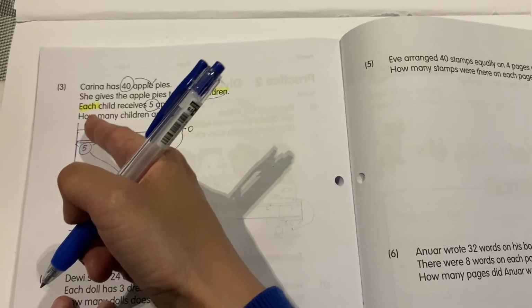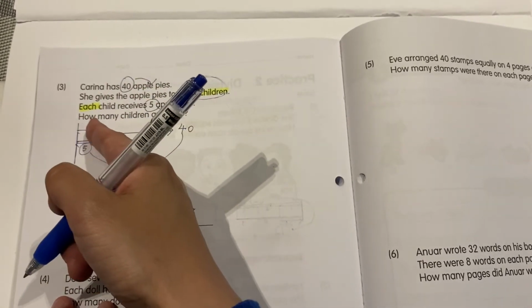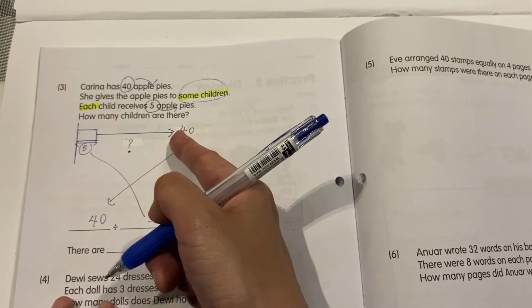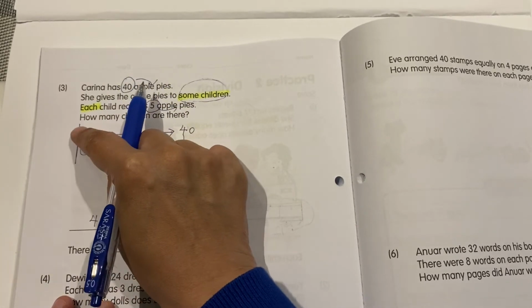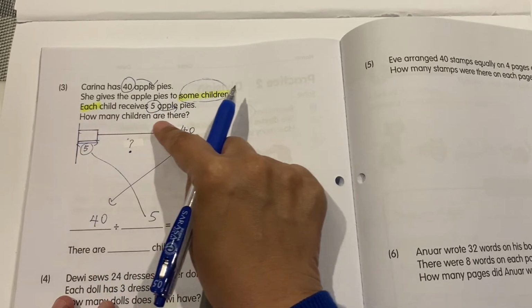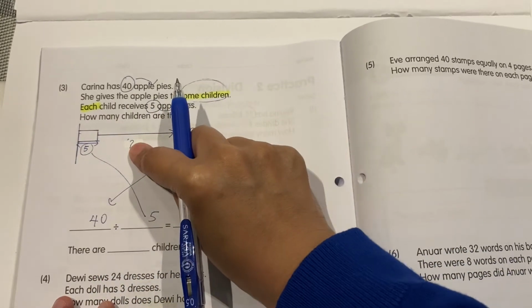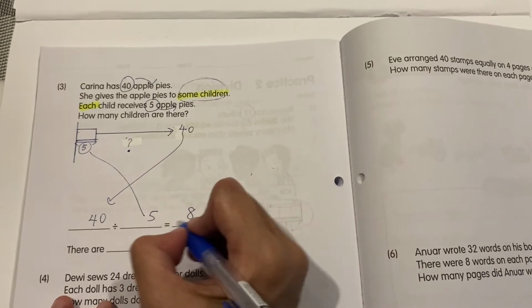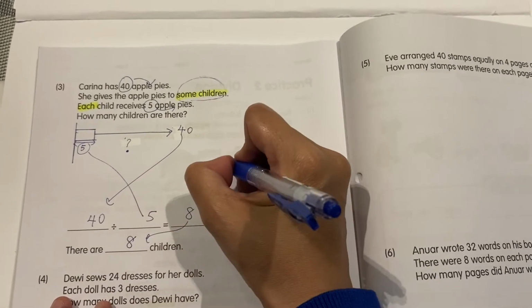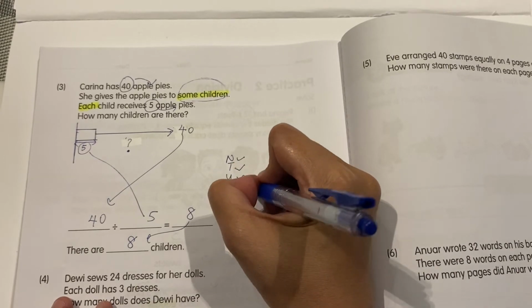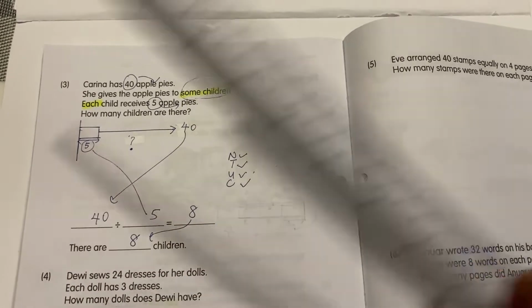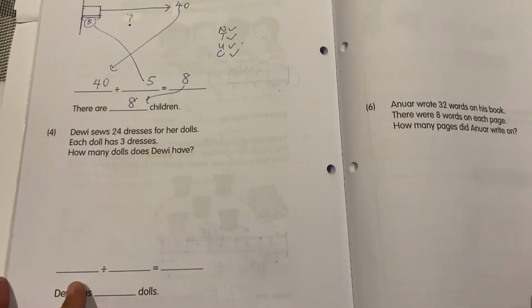So when you are drawing your model, you shouldn't be drawing the 8, because you don't know how many in the first place. You only know that each child gets 5. So you know that the number is 40, but you don't know the groupings. So here your answer is 8. Do your NTUC check. All numbers are checked. That's your answer. Let's try another one.